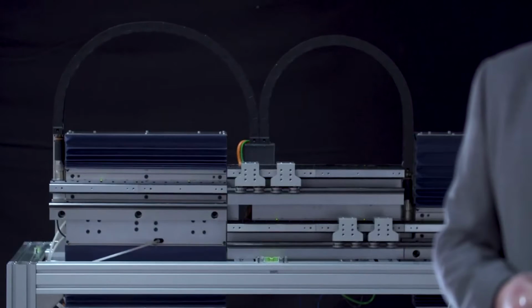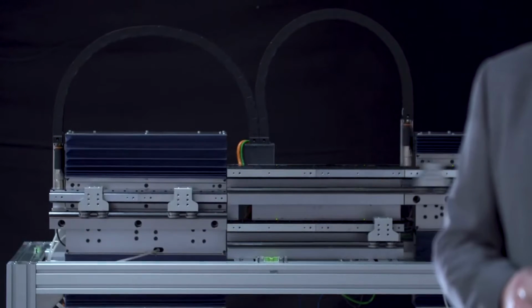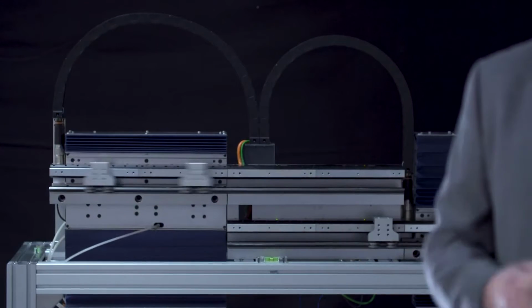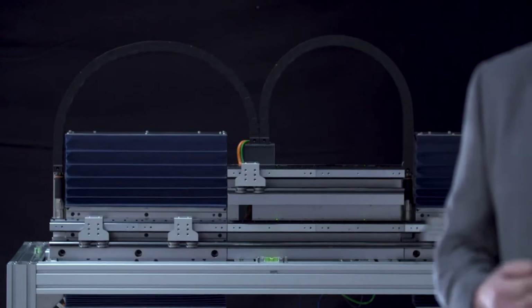We also have the capability to store extra movers. So I can have a section of track underneath the system where maybe I have 20 other movers with a different tooling. Those movers can then automatically be brought into the system in an automated tool exchange.